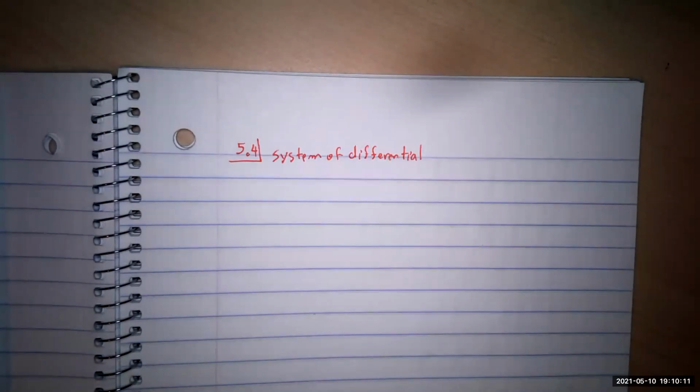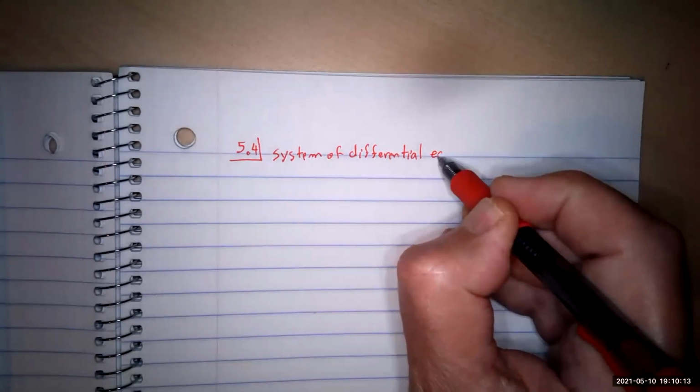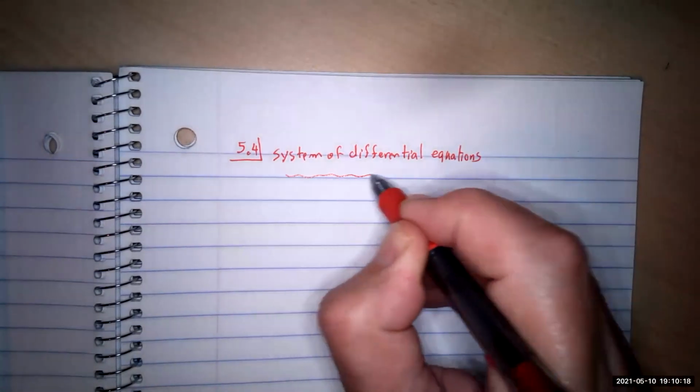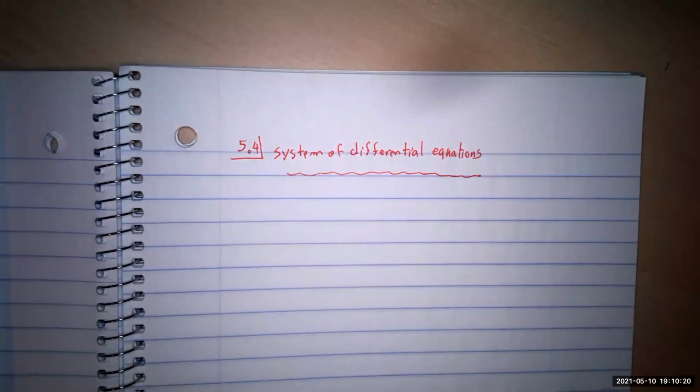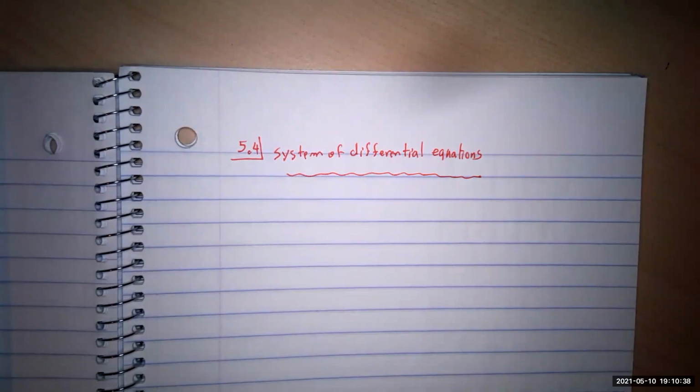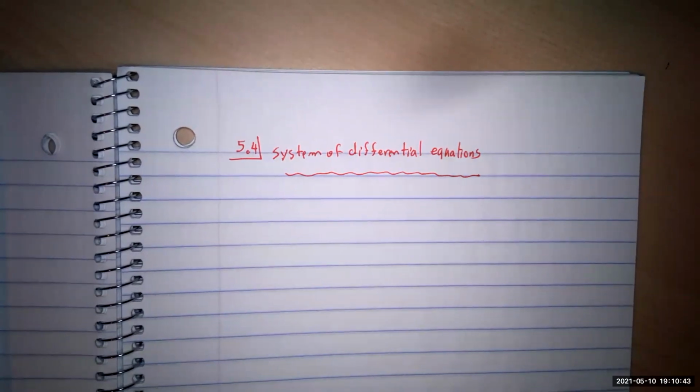So, a system of differential equations. An equation that contains a given function and its derivative, we call a differential equation. But if you have two unknown functions and their derivatives, then you are going to have a system of differential equations. That's the idea, and this is the notation that we are going to use.